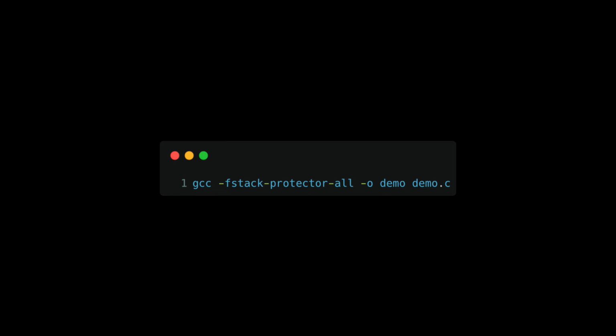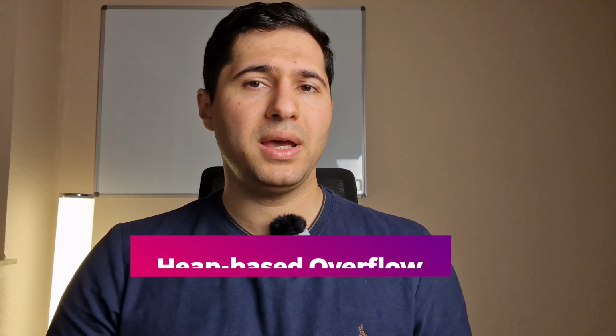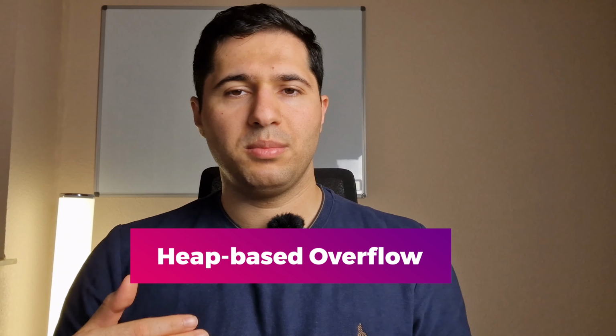You can enable stack protection in GCC like this. You can add the flag -fstack-protector-all when you compile your program. But even then, some overflows slip through, especially if they target heap structures or internal metadata. Heap-based overflow works the same way, but instead of writing past the stack buffer, you corrupt the memory in the dynamic allocation. This is especially dangerous when memory metadata sits next to your buffer.